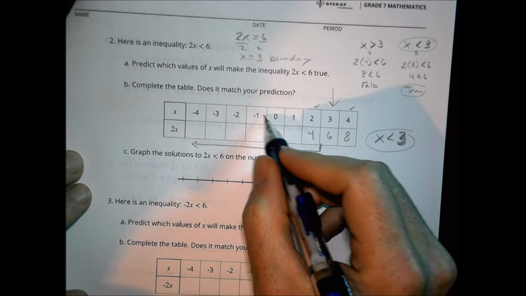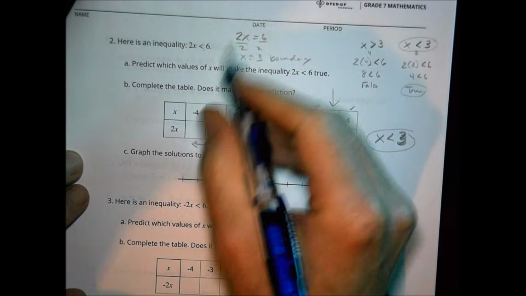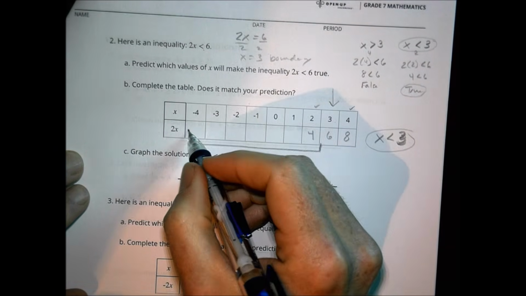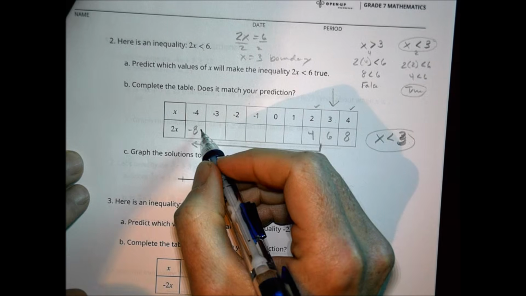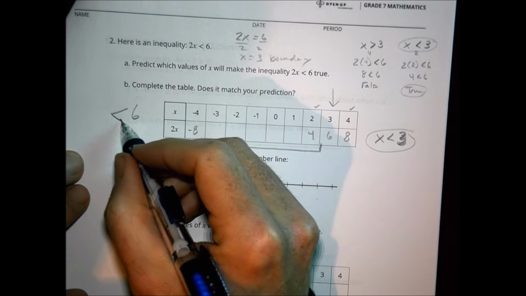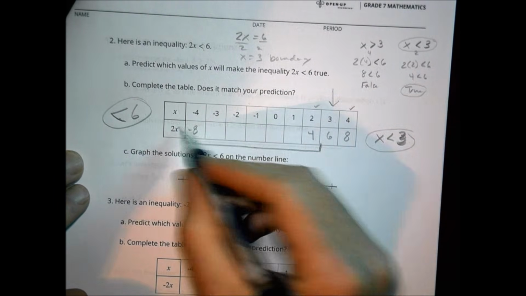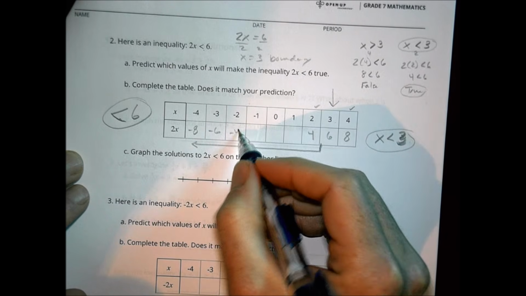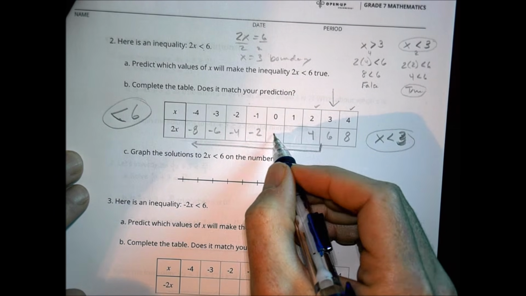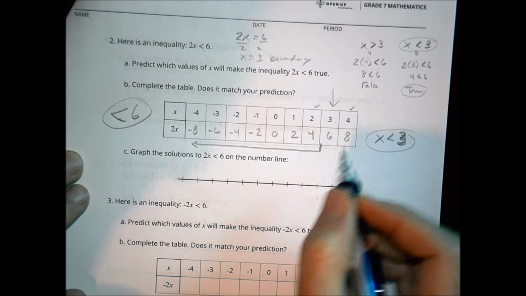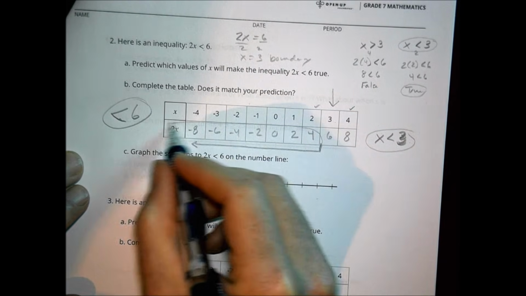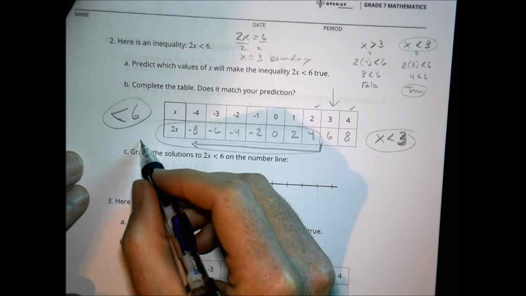Now what it wants you to do is to complete the table to plug things in. So let's do it. Negative 4 times 2 is negative 8. That is less than 6. Again, my goal is less than 6. That's my goal. Negative 3 is negative 6, negative 4, negative 2, 0, and 2. Are all of these values less than 6? We would say yes, they are.